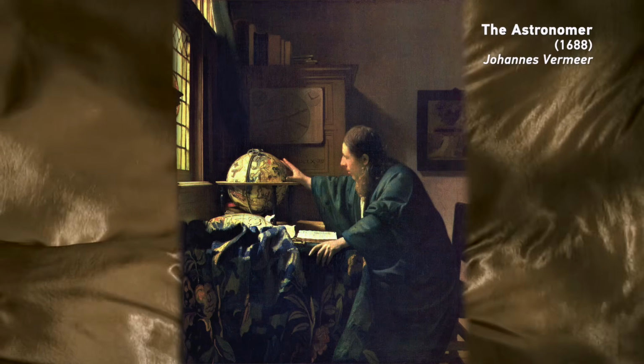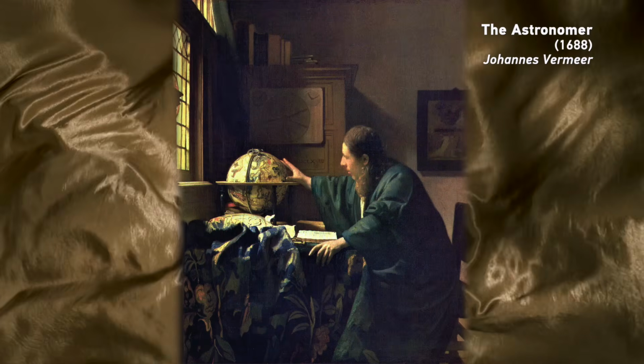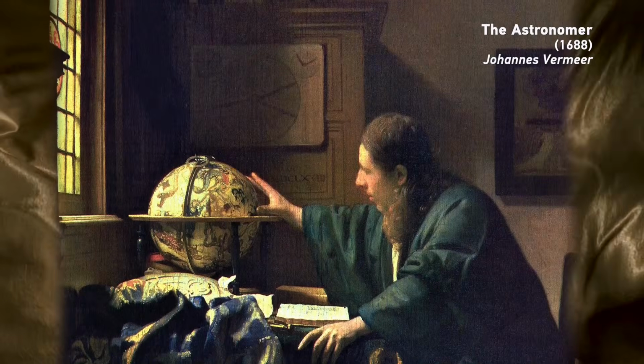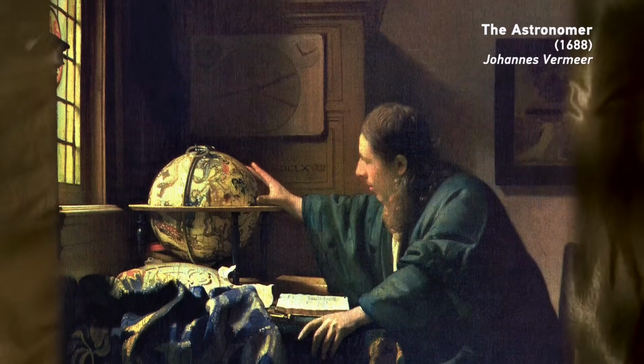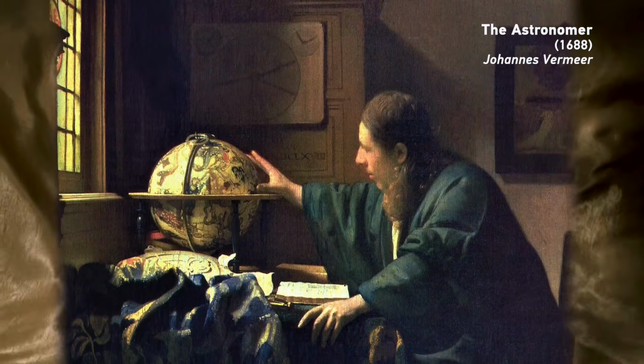We can refer to Johannes Vermeer, one of his paintings, The Astronomer. For example, in the Chinese way of shanshui, you don't necessarily need to be in the scene. You are like the astronomer holding a globe. You can choose whatever angle you want to see, entirely up to you.